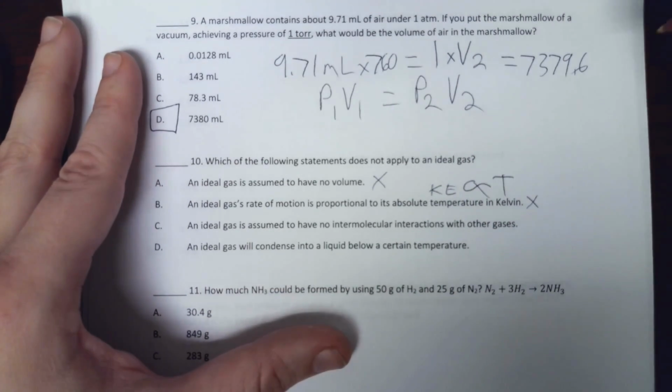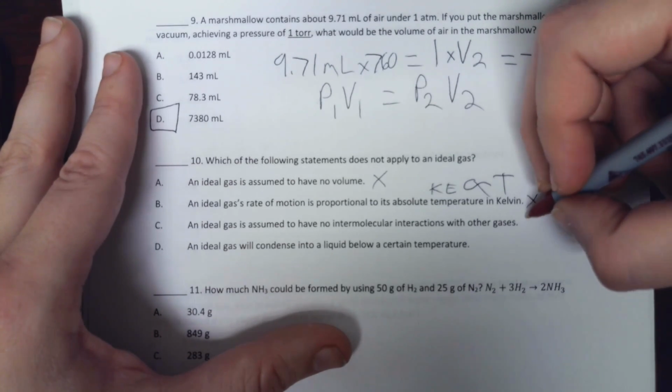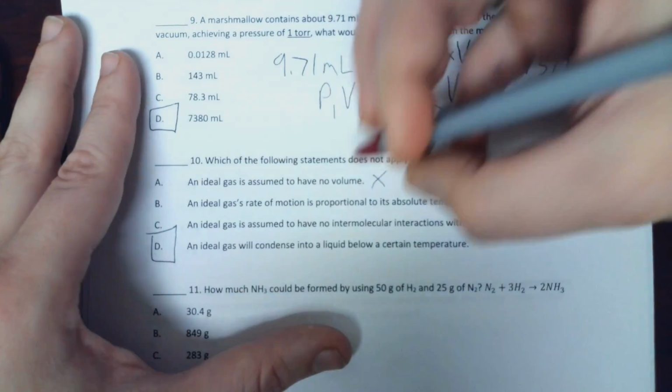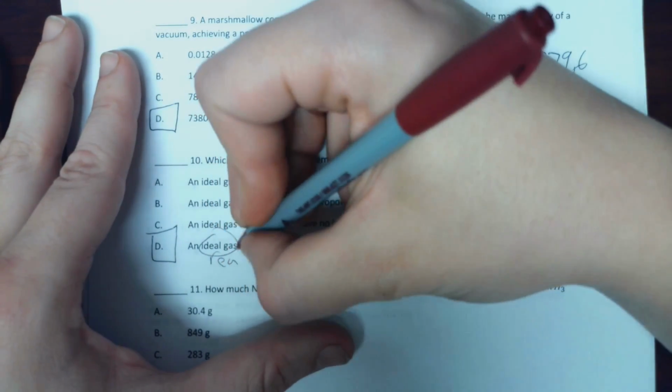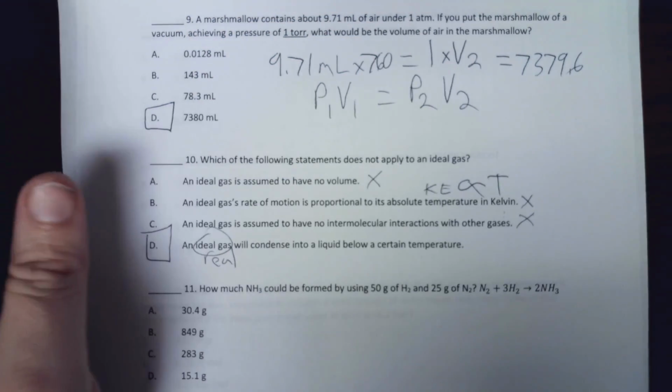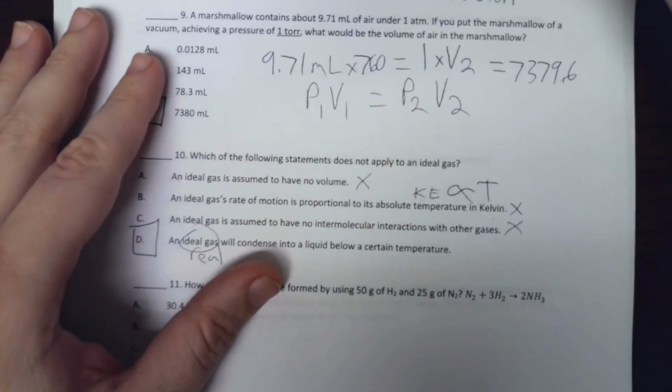That's how we can understand that. Ideal gas is said to have no interactions. That's another ideal statement. Leaving only D. This is a real gas. Real gas condenses into a liquid below a certain temperature. That's what it means to be a real gas.